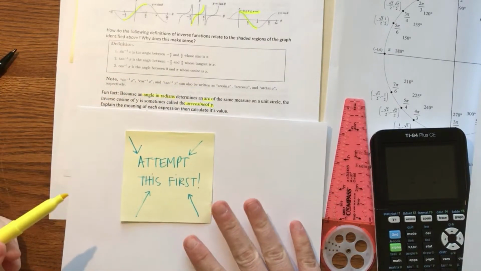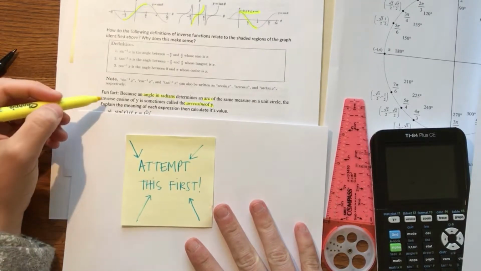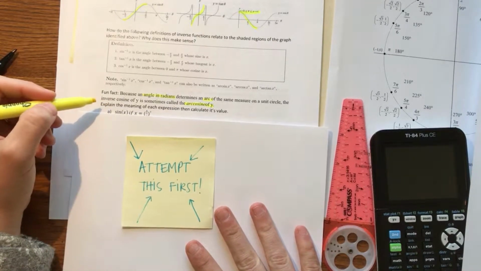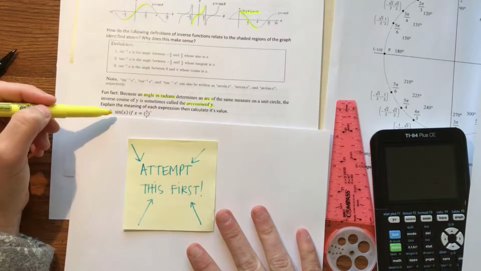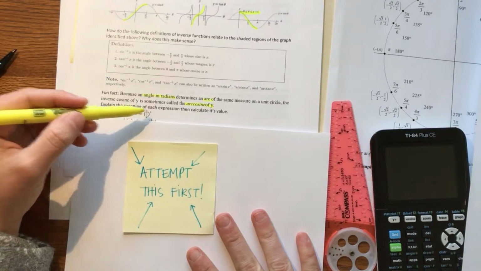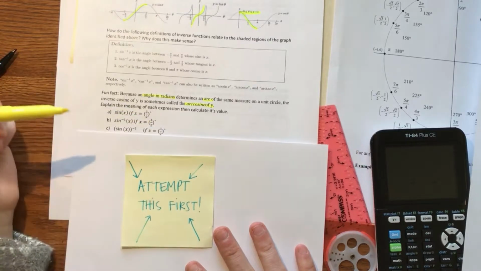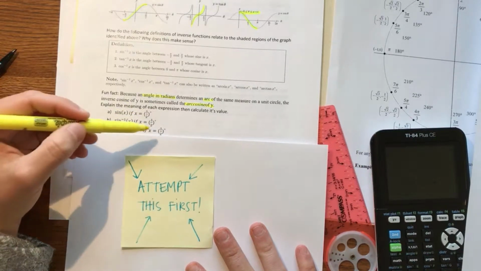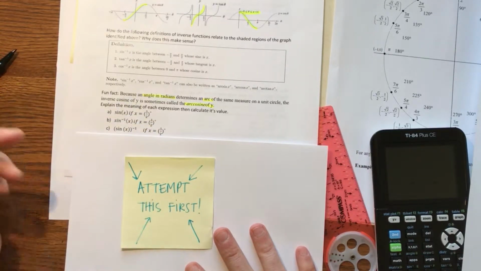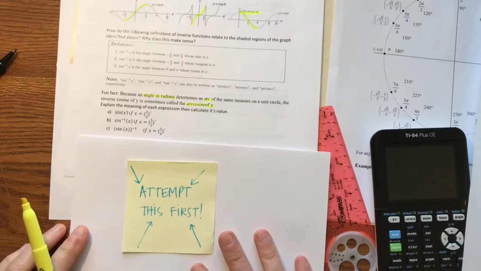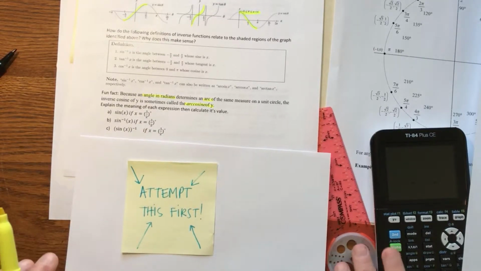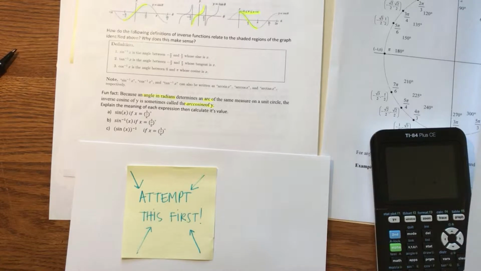All right, again, this is for you to attempt first. Explain the meaning of each expression, then calculate its value. Sine x, if x is a half degree. Sine inverse of x, if x equals a half. And sine x inverse, if x equals 1/2. I think there's actually a minor typo on this, so let's see if you can catch it before I go over it. Please pause the video and attempt this first.